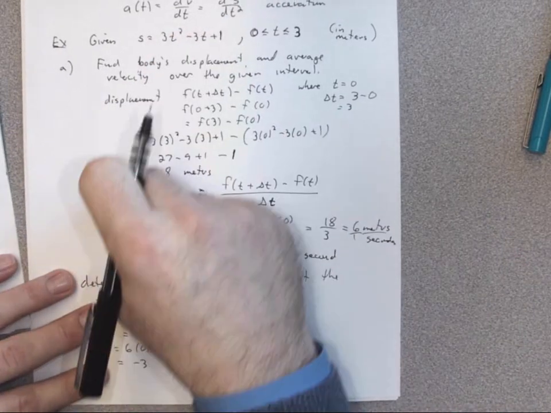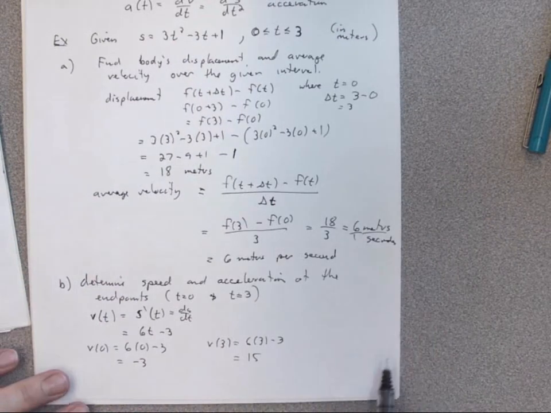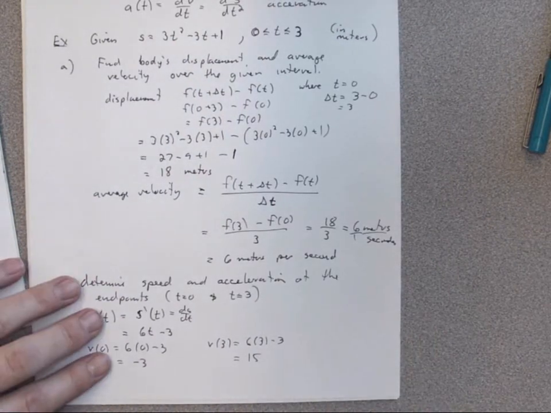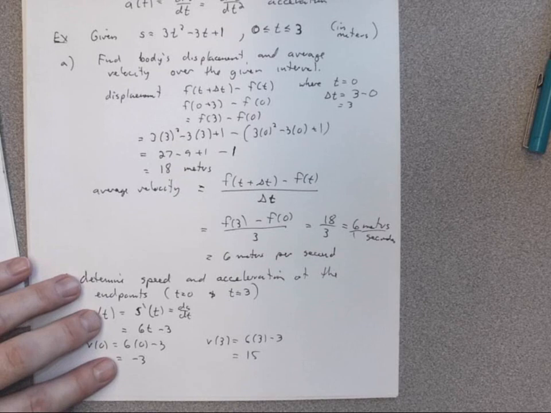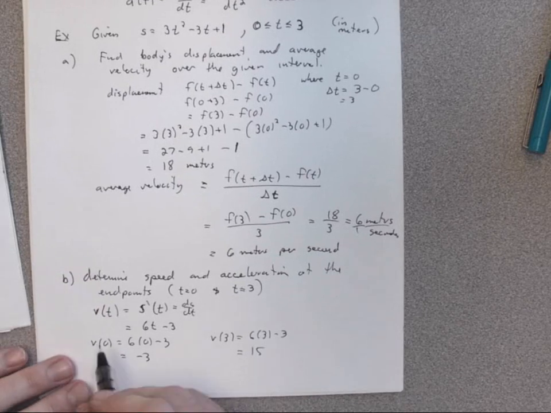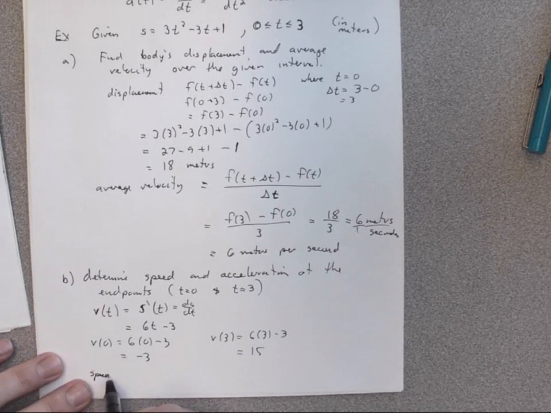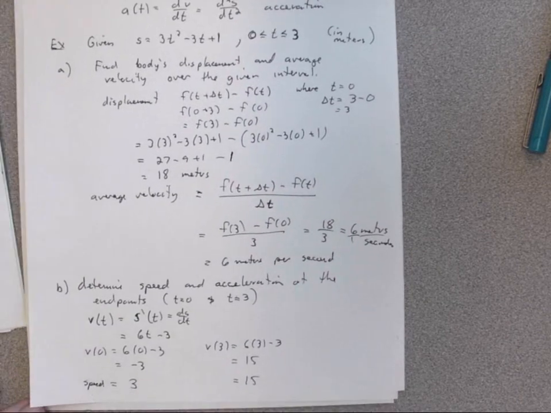Remember, this is a quadratic, so it can turn. That's why it's going negative here and positive here. Okay, so that means its speed would be equal to positive 3 here, and the speed here is going to be equal to 15 here, okay? It's just the absolute value of those numbers.